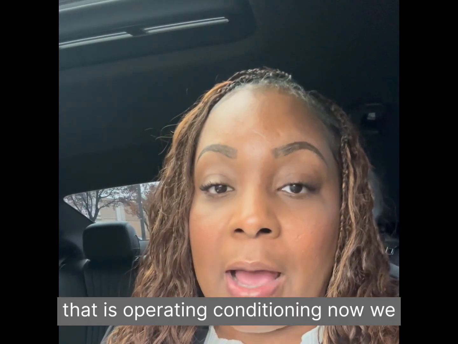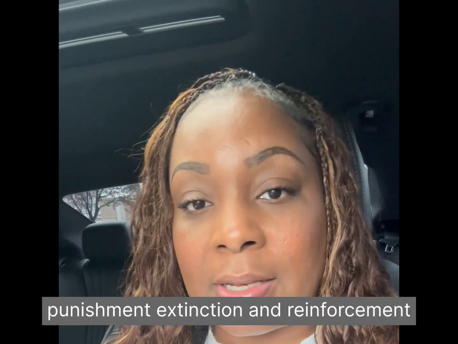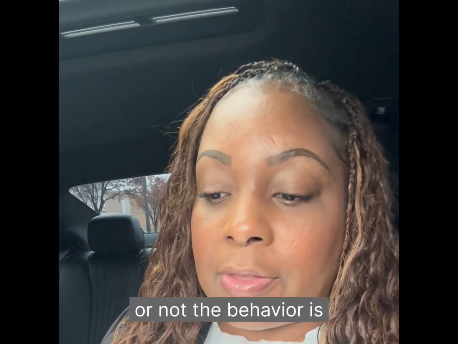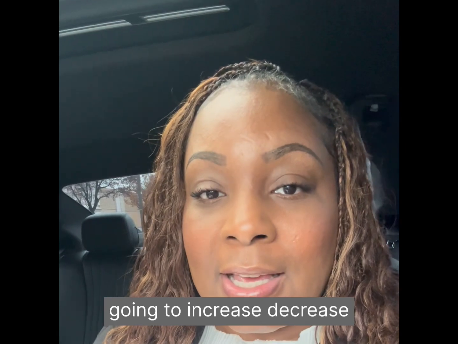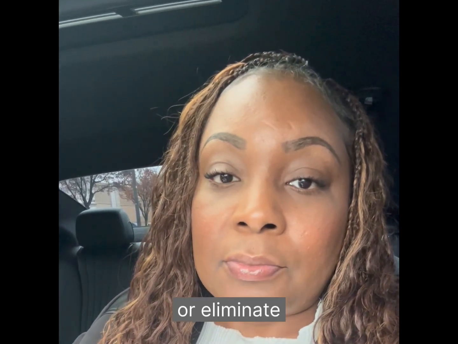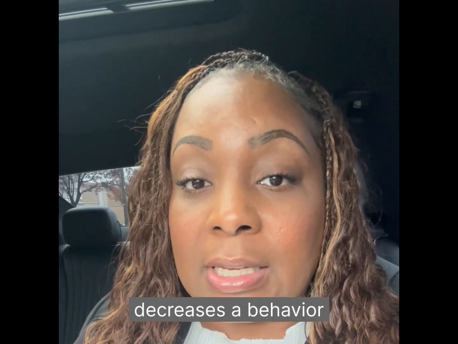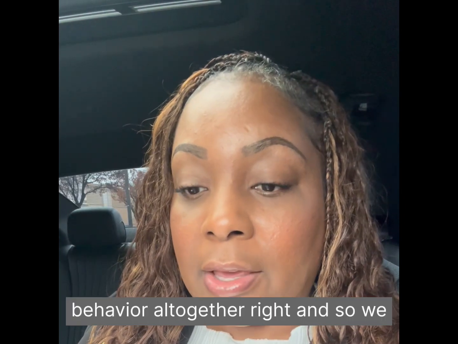So that is operant conditioning. Now we have, of course, the 3 principles of behaviors. We talked about it: punishment, extinction, and reinforcement. And this makes a difference in whether or not the behavior is going to increase, decrease, or be eliminated. Right? Reinforcement increases a behavior, punishment decreases a behavior, and extinction removes the behavior altogether.